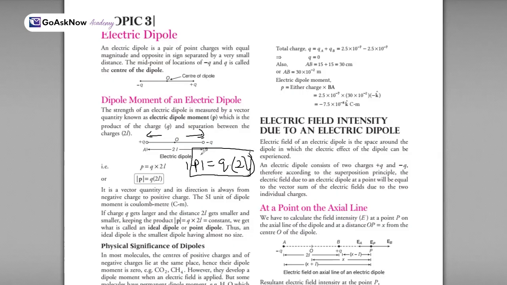Electric dipole moment is a vector quantity, and its direction is always from negative to positive charge. You should remember that this is an important point: its direction is always from negative to positive charge. The SI unit of dipole moment is coulomb meter. That is obvious because it is a product of q and distance, so the SI unit becomes coulomb meters.